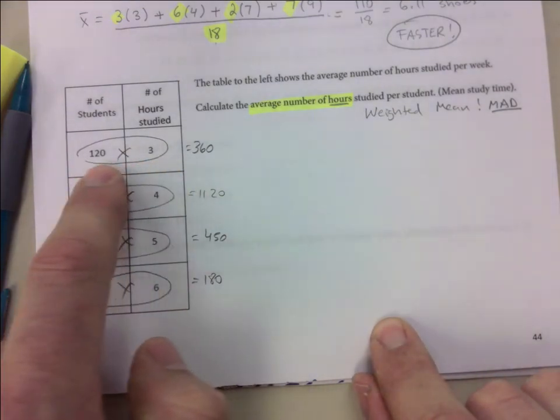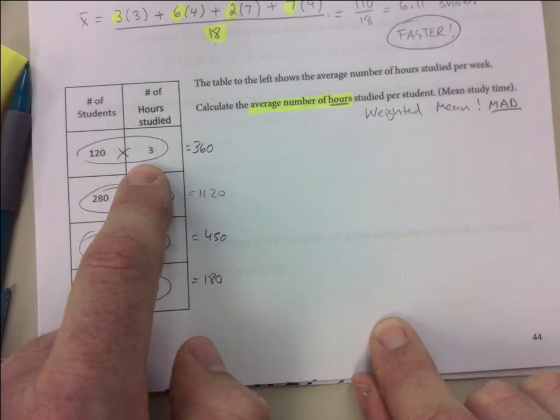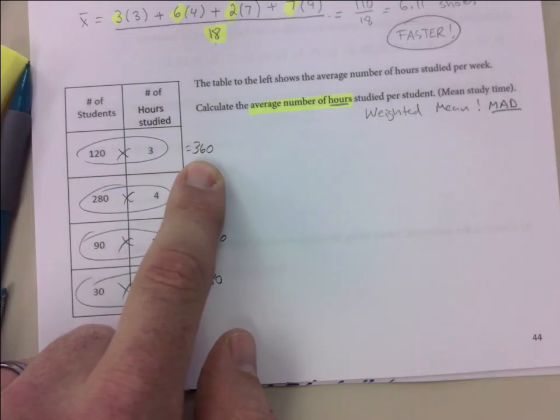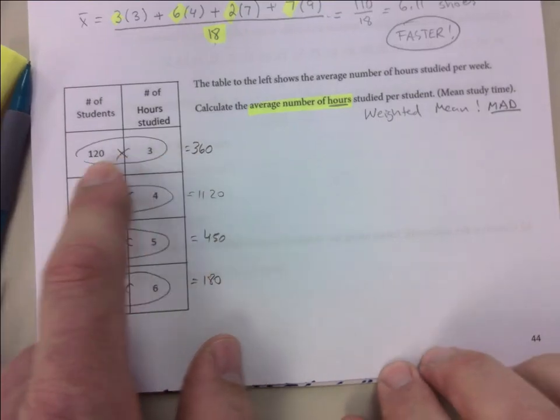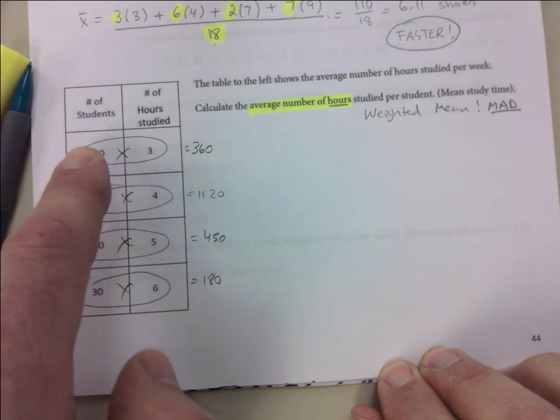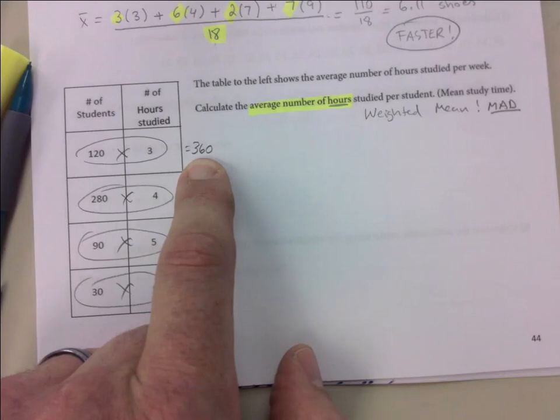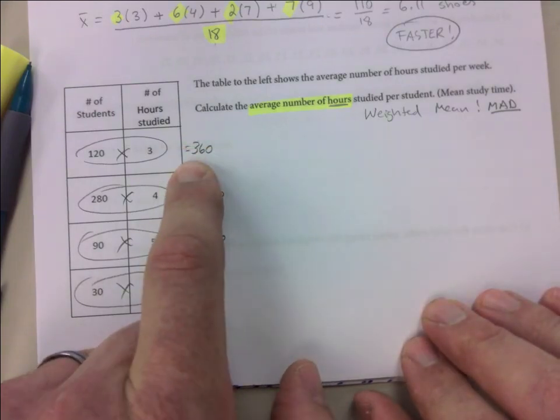That's what this is saying here. And so good luck adding 3 120 times. I dare you, and still get 360 without missing. So it's much faster to just go 120 times 3. That amounts to 360 hours that we're considering here.